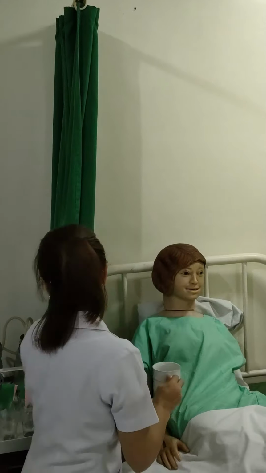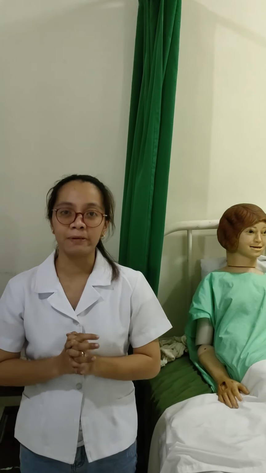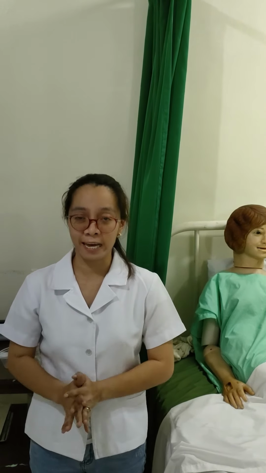Thank you. After giving the medications orally, make sure to stay by the bedside of the patient until he or she has swallowed all the medication. You don't leave the patient immediately, or you don't leave medication to the patient just by instruction. So you make sure that the medication is taken by the patient.